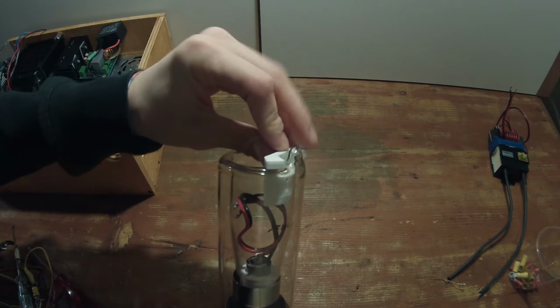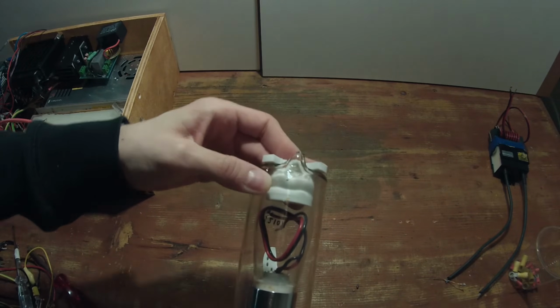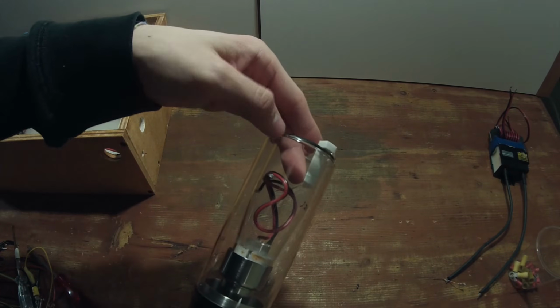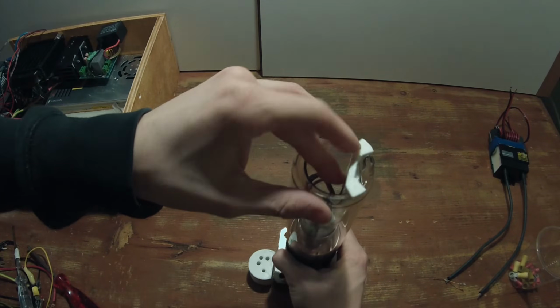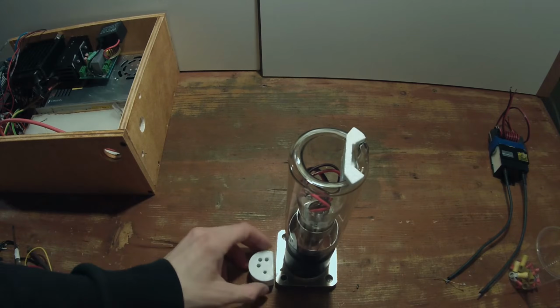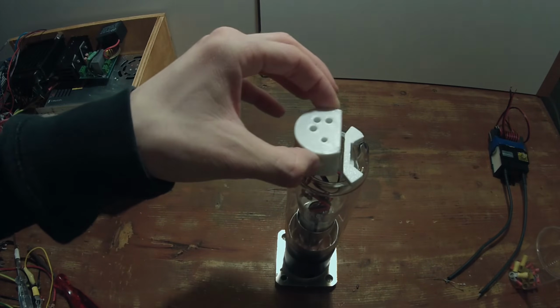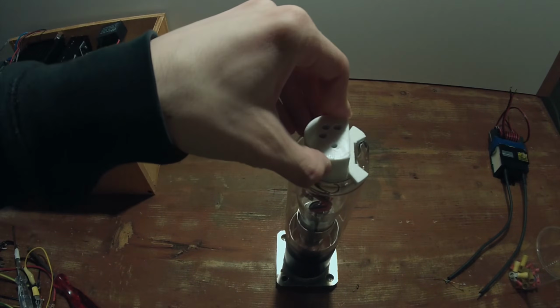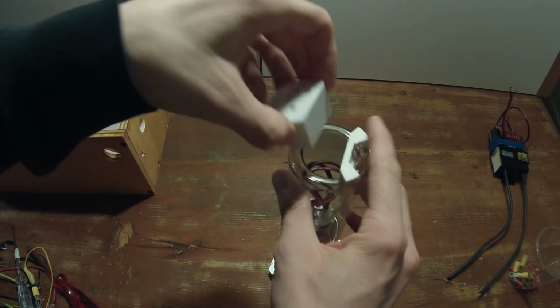So you simply mount it like that, and they fit together like a Lego piece. And then after this, the other piece that has the cables fits inside just by sliding in.